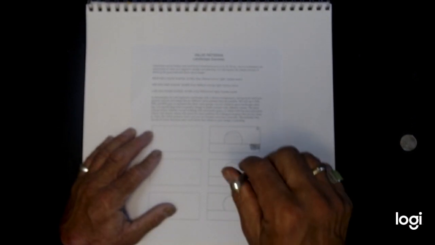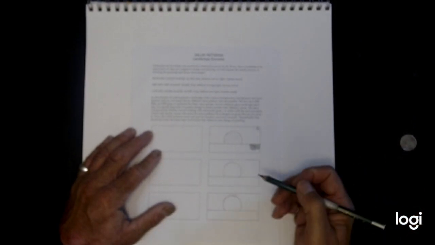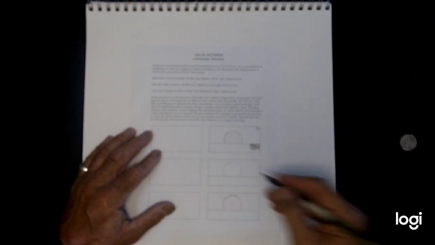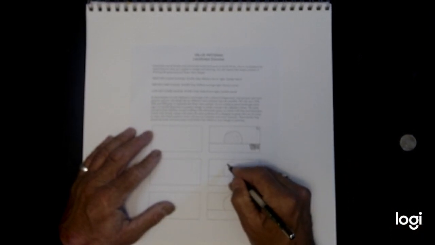All right, this one here, again, is based on parallel lines. Let's say for the middle that this was going to be the medium value.